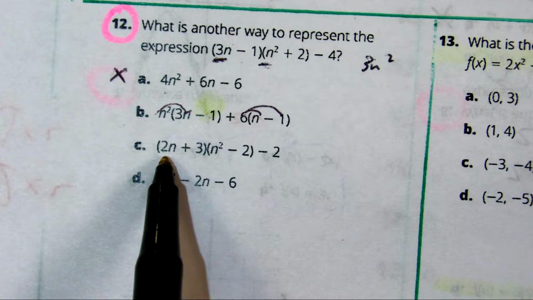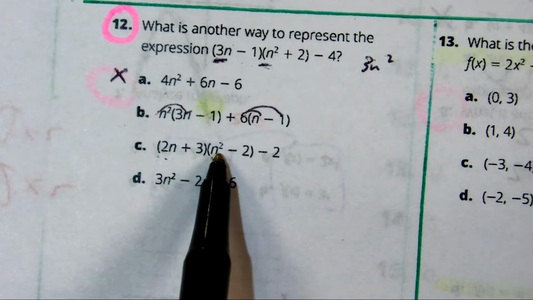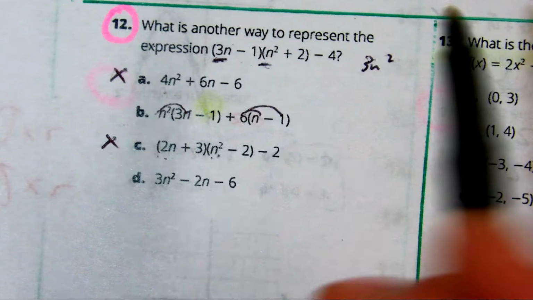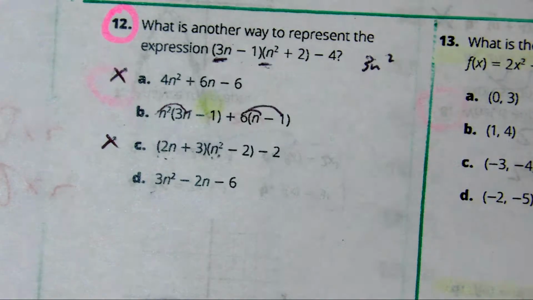This one says 2n times n squared, which would give us 2n cubed. So it can't be that one. And then I have 3n squared. So I know it's either B or D. So let's go ahead and I'm going to probably multiply it up.